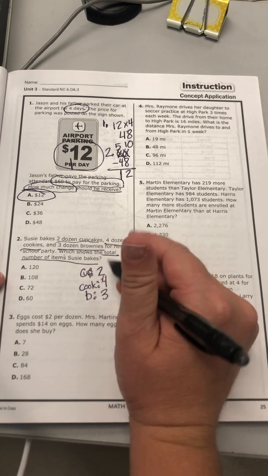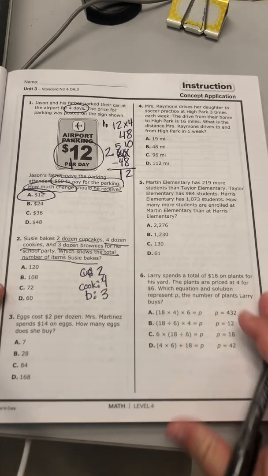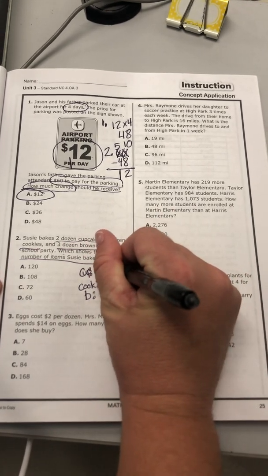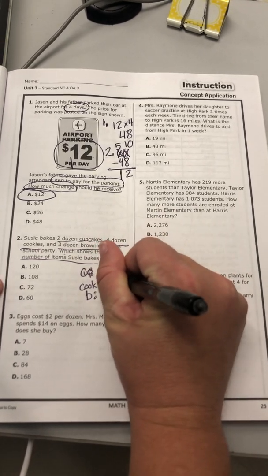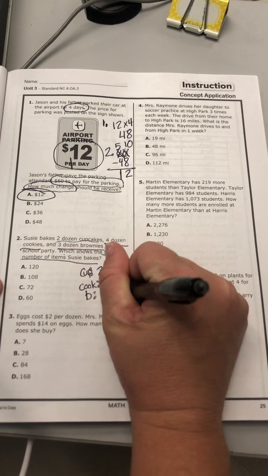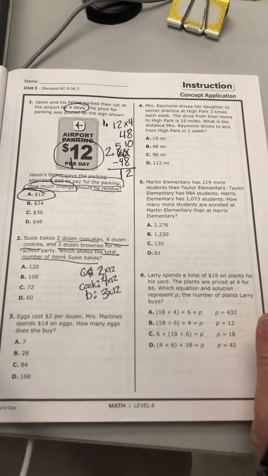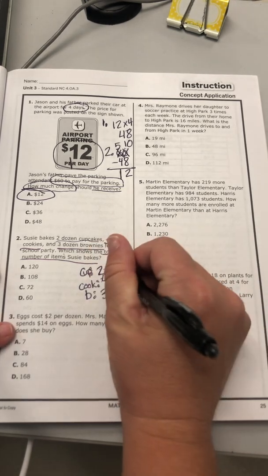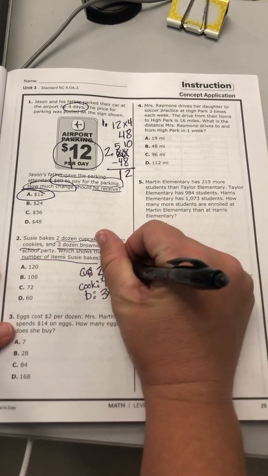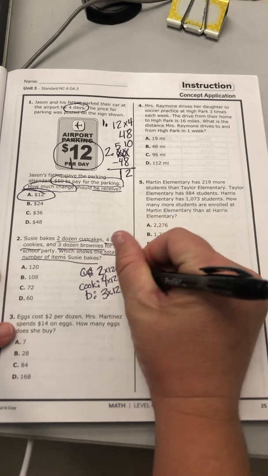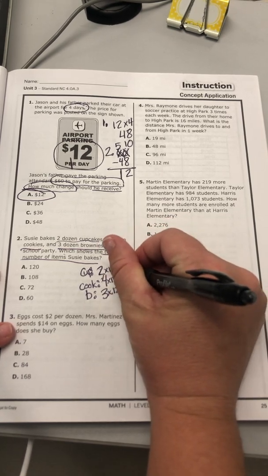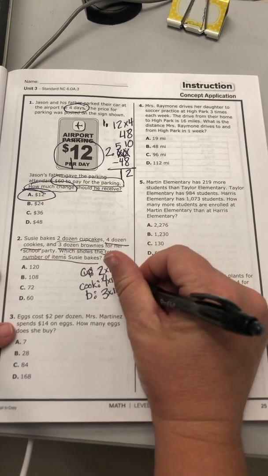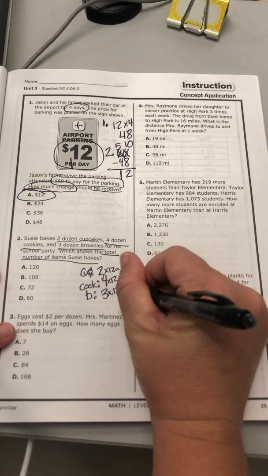No. So we have to figure out the total amount of each one of them. So we have to do times 12 for each one, because 1 dozen equals 12 items. So 2 times 12 is 24. 4 times 12 is 48. 3 times 12 is 36.